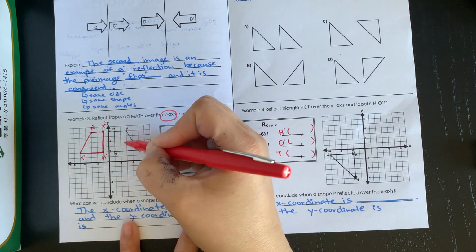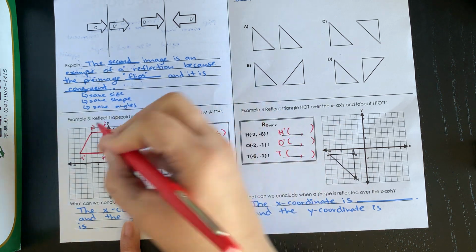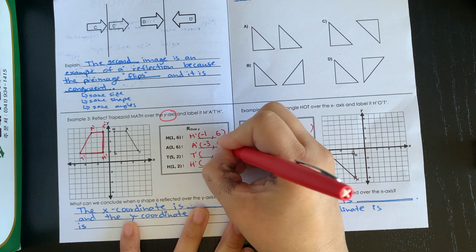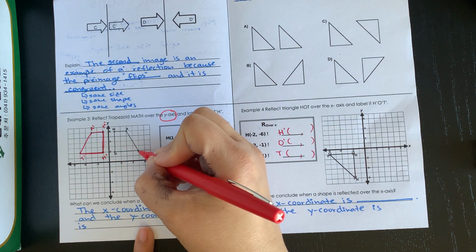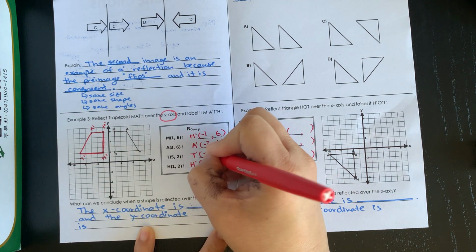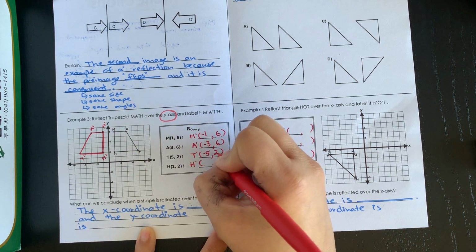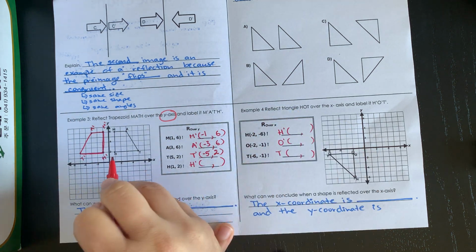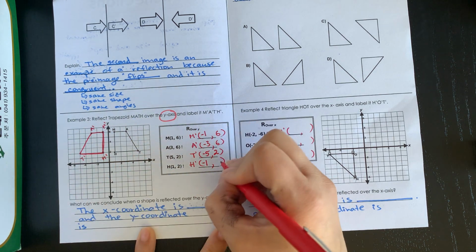It used to be a positive 3 for X. Now it's a negative 3. The y coordinate has not changed. T used to be a positive 5 for x. Now it's a negative 5. The y coordinate of 2 has not changed. H was 1. It's now negative 1. The y value is 2. It hasn't changed.